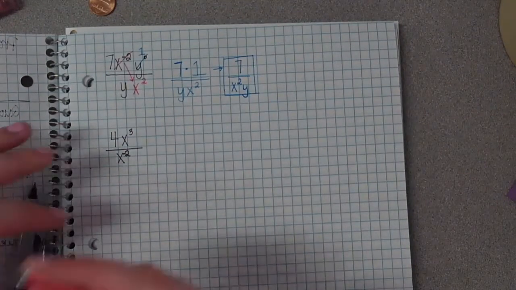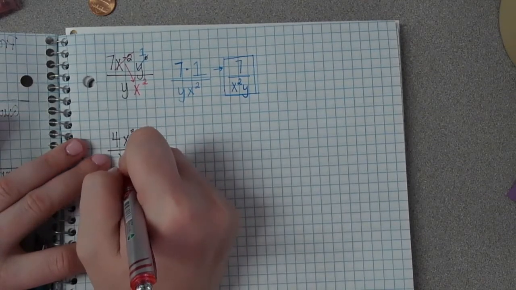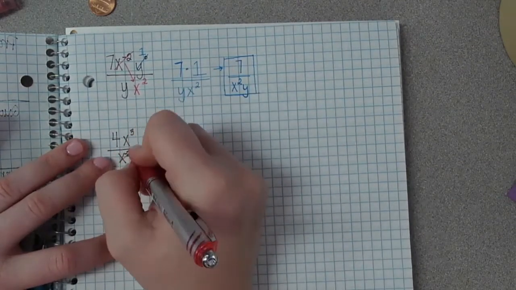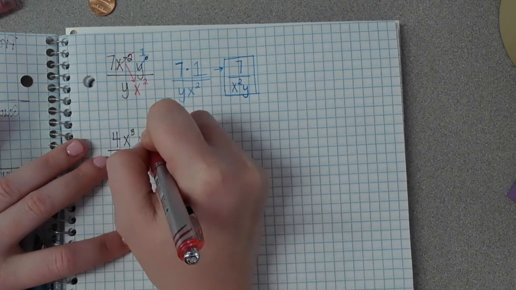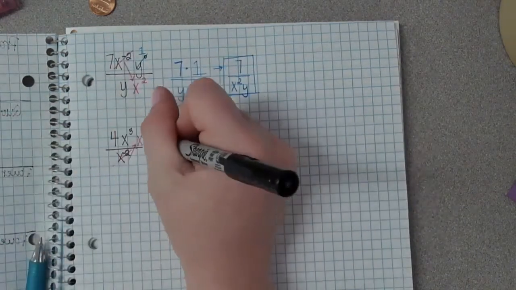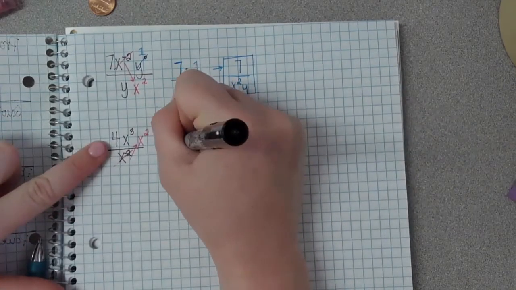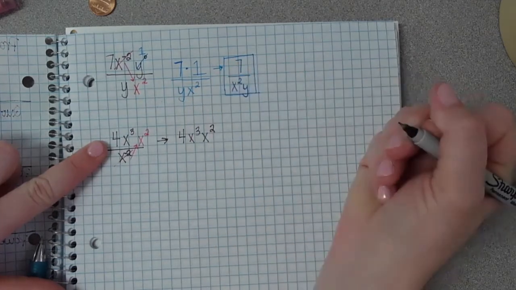Okay, so this x to the negative 2 power would not cancel, it would move to the top. So then it would be x squared. Meaning that your final answer would be 4, and you'd have x cubed y squared.